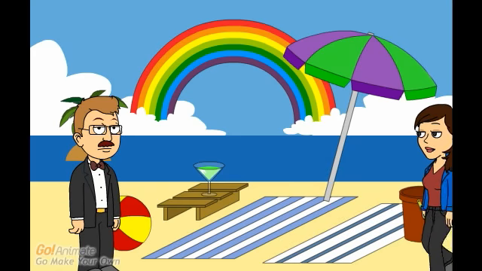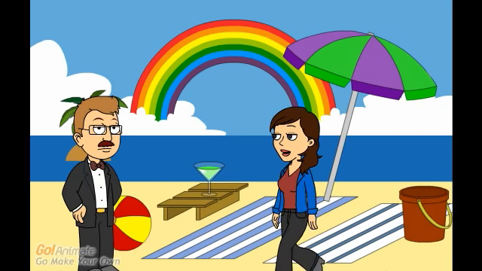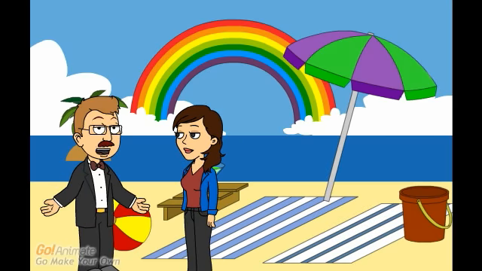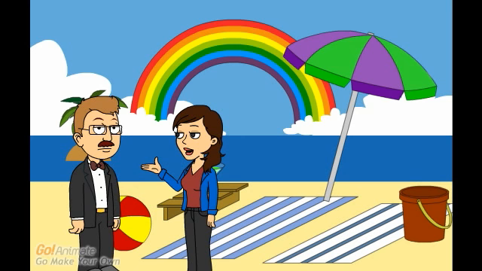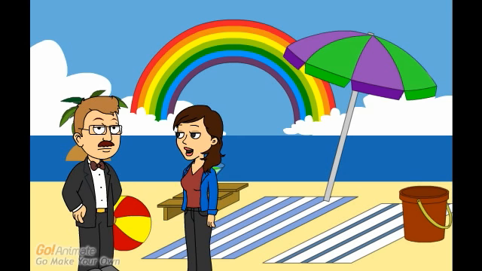Hello Mr. House. The color wheel is made up of 3 different types of colors: primary, secondary, and tertiary. That's correct, Sally. The primary colors are red, yellow, and blue. They are called primary for a couple of reasons. First, no 2 colors can be mixed to create a primary color. In other words, primary colors can only be created through the use of natural pigments.